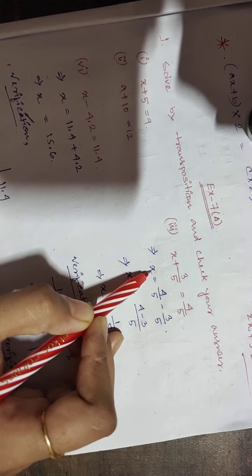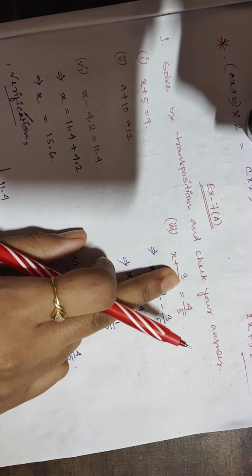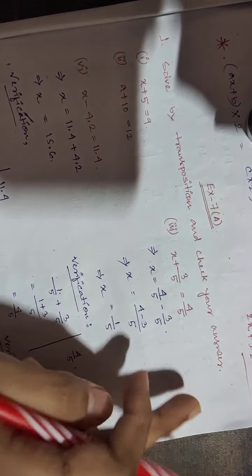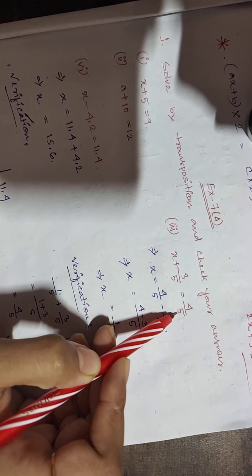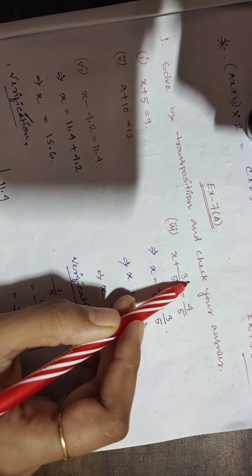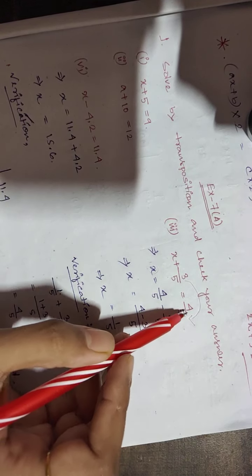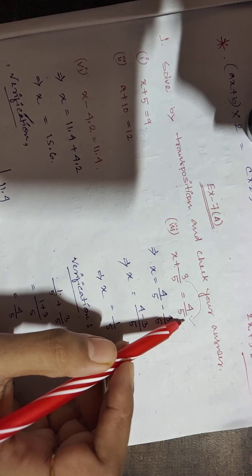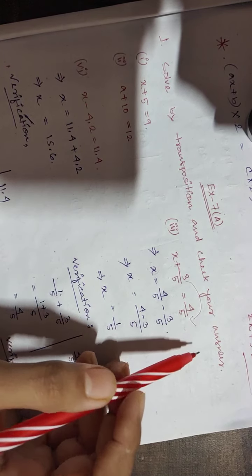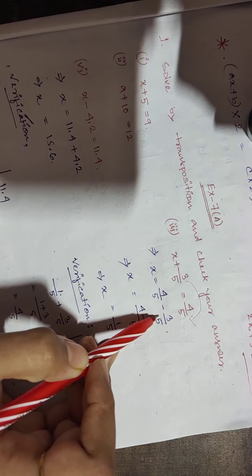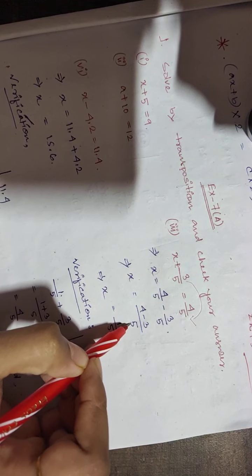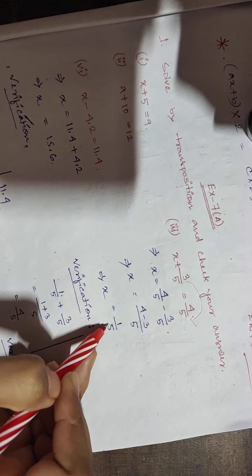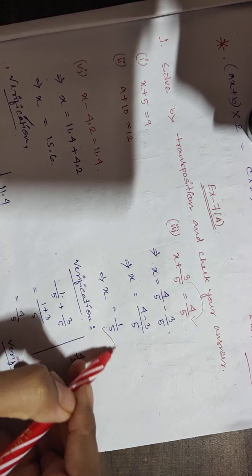So I have kept x on this side, and whatever numerical is there I have shifted to the other side. Since 4 by 5 is already there, I have shifted this numerical value to that side. Here plus is there, if it changes the side, then its sign also will be changed. So here plus is there, it will be minus. So minus 3 by 5, take the LCM, 5, 4 minus 3, 1 by 5. So x is equal to 1 by 5.